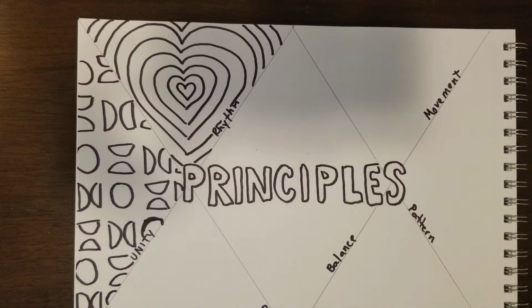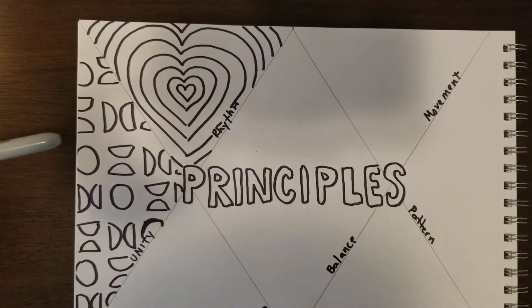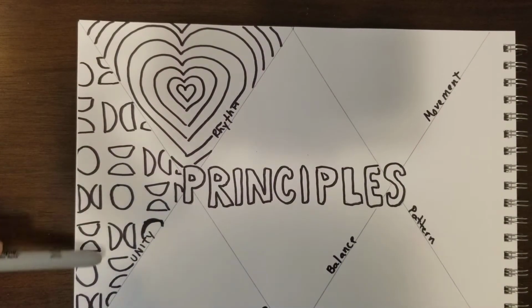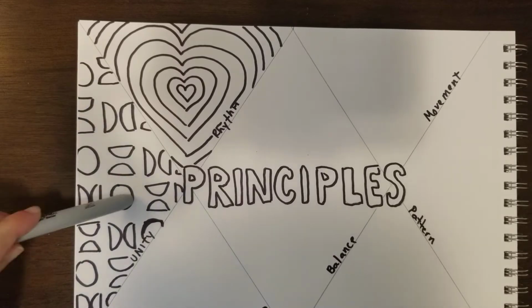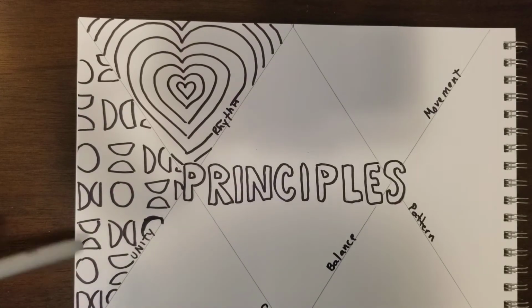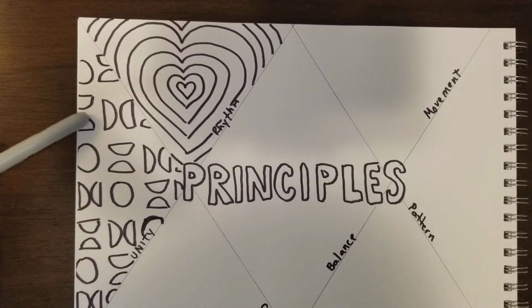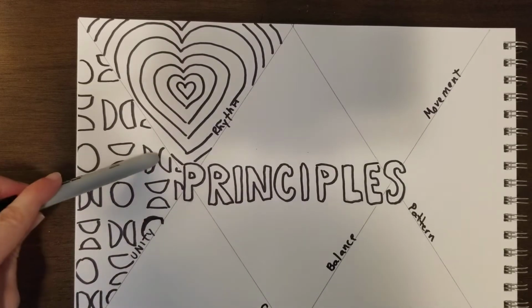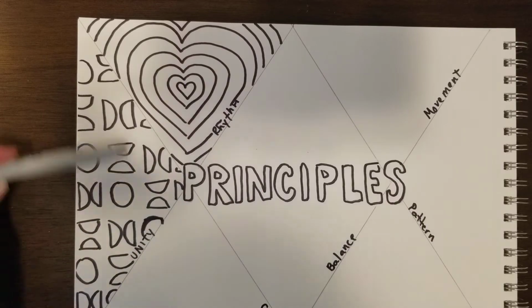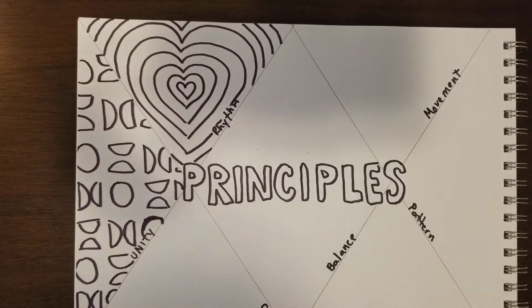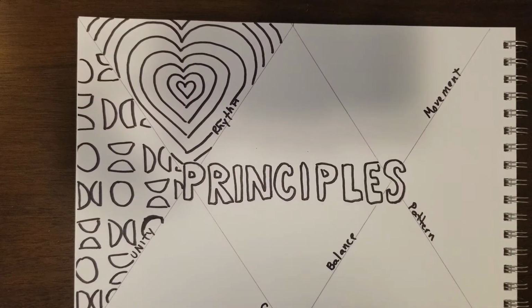So notice I'm using this repeated circle. I'm transferring it throughout the design, and then I'm using a series of semicircles, so half circles, and I'm changing the direction of them. Okay, and I will go ahead and color those in. I'm not going to do that on the video, but I will color those in, probably all in black, to really make them stand out.